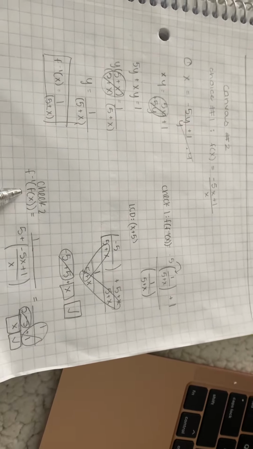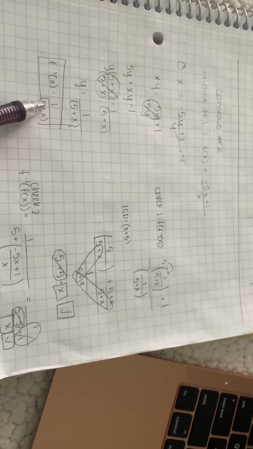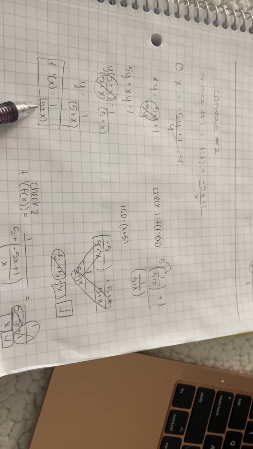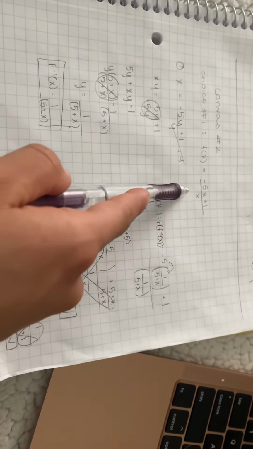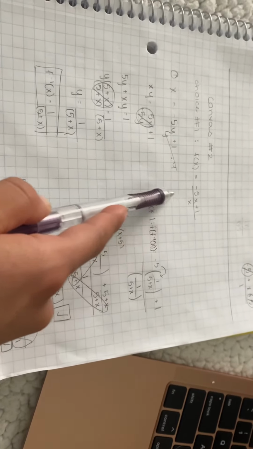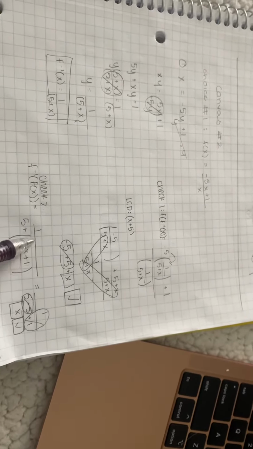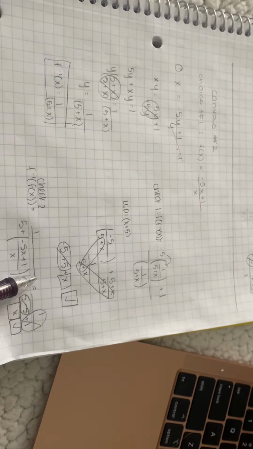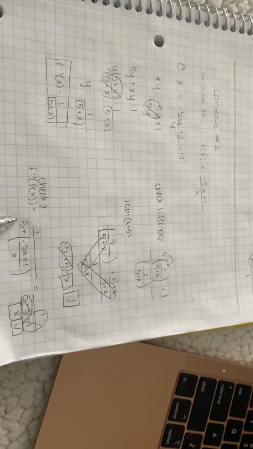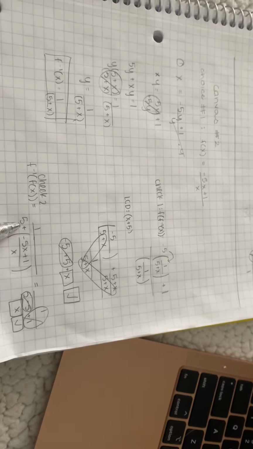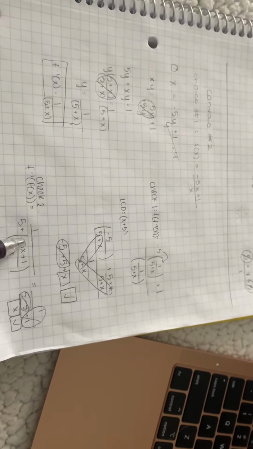Once you go ahead and do the second equation, you have to get the inverse function, plug in the original equation for every x. So here we have 1 over 5 plus negative 5x plus 1 over x.